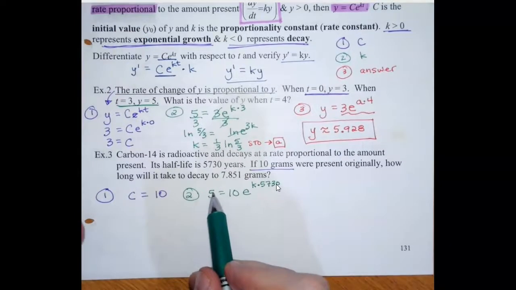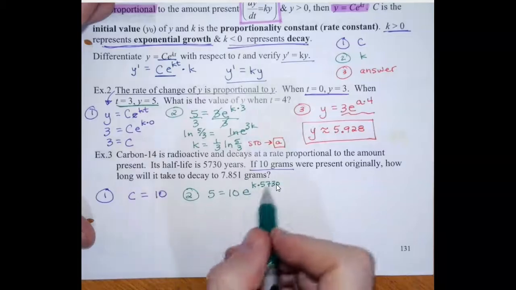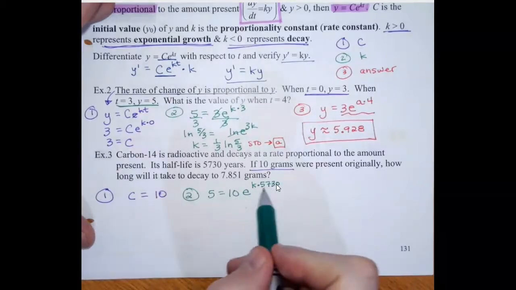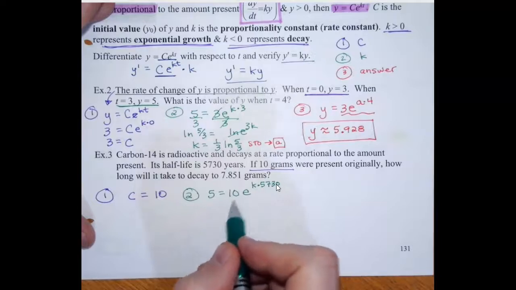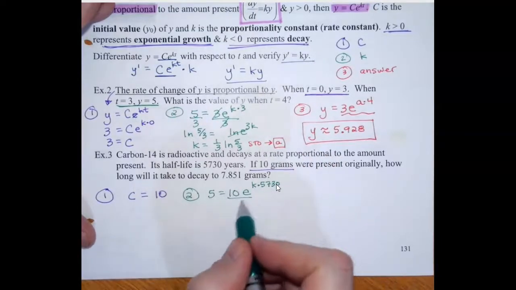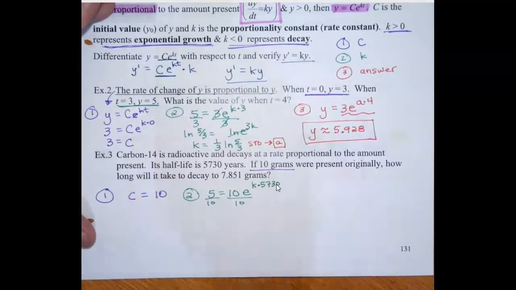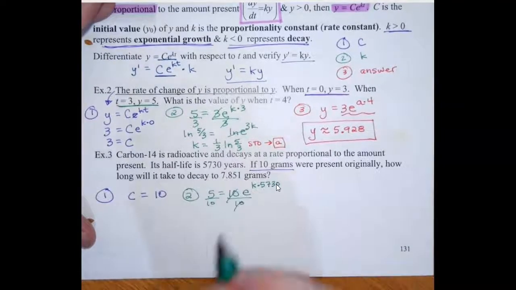Right? What's the formula? y equals c e to the kt. So if the half-life has happened one time, we know that 5,730 years have passed, and our 10 went to 5 because the half-life happened once. Okay? So if we divide both sides by 10, we get 1/2 or 0.5. And then we're going to take the natural log of both sides like we did there.